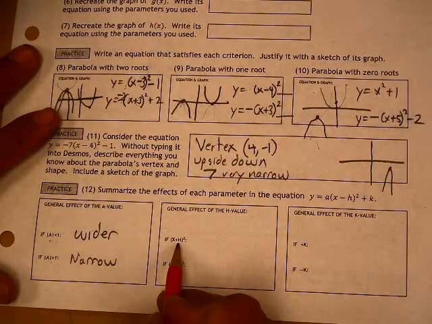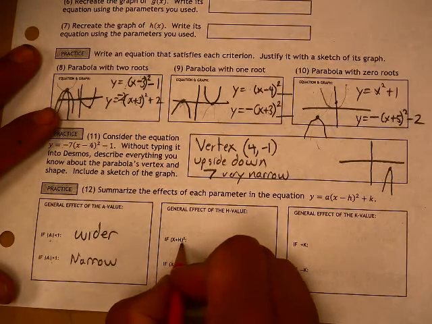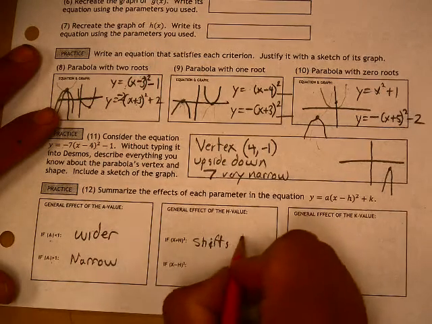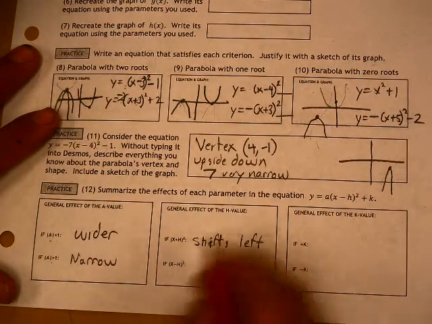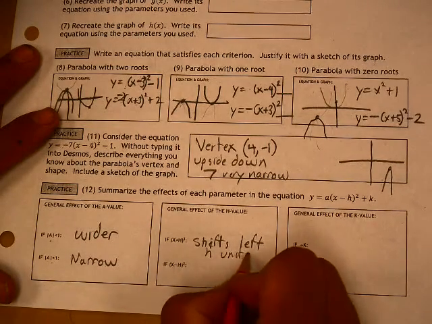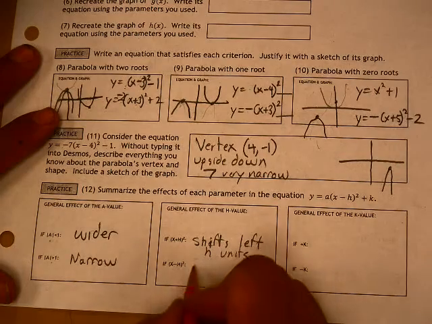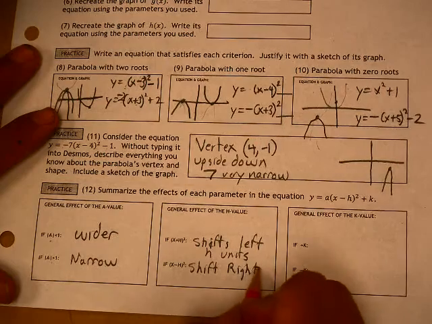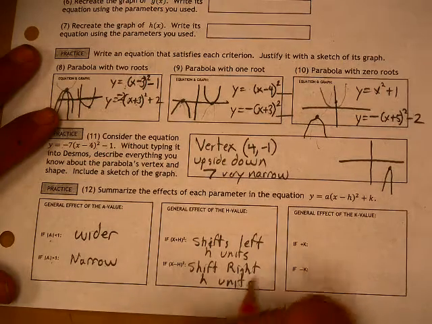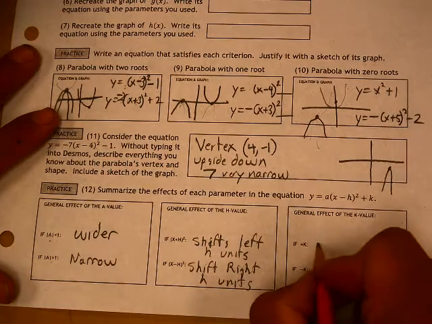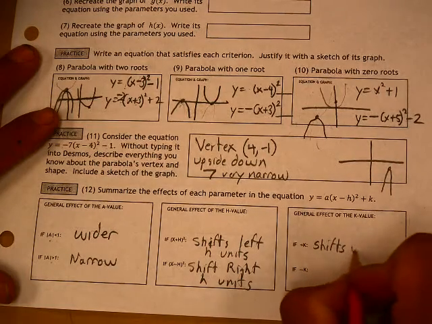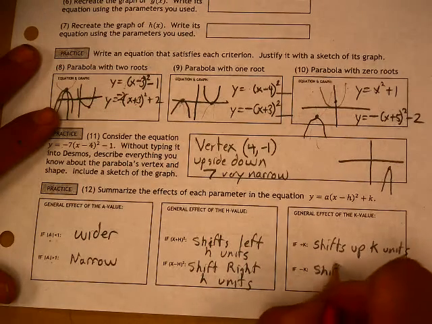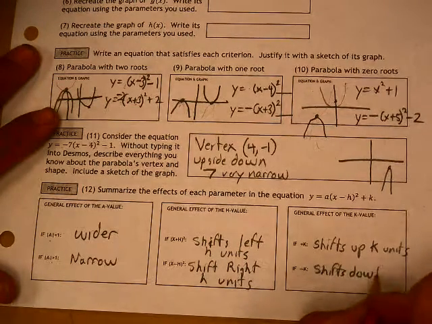If you have an x plus h, so x plus 5, that means it shifts it left h units. If you want to say x minus 8 or x minus h, it shifts it to the right h units. And then if you have a plus k, it shifts it up k units. And if you have a negative k, it shifts it down k units.